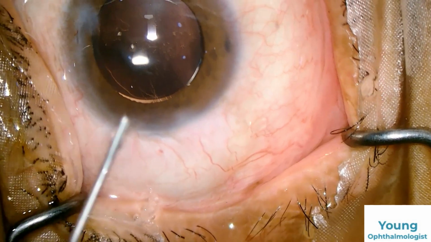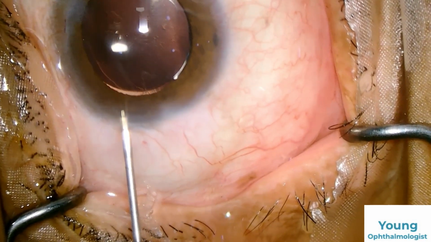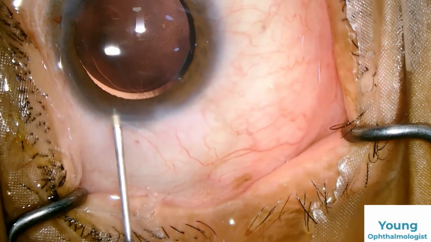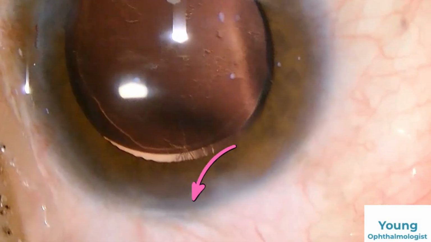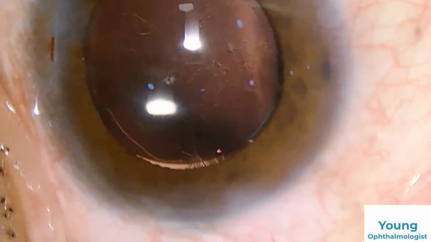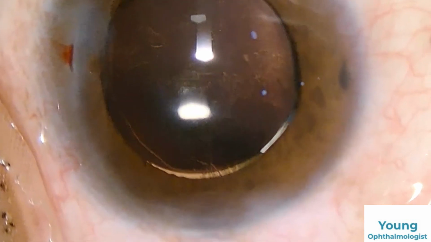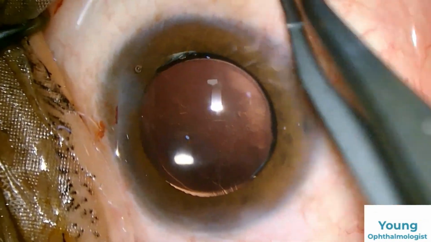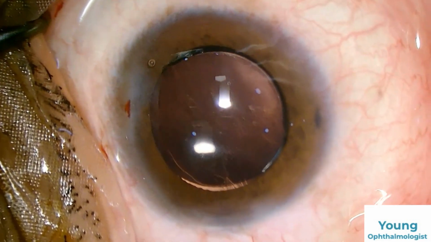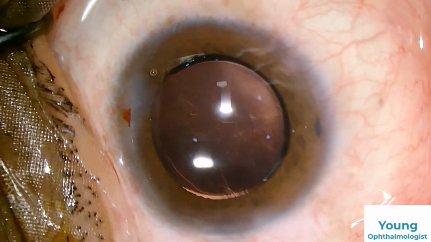There was no iris prolapse, chamber formed well. Proper hydration was done. If you feel any leakage in these cases, you should put a suture also. As you can see in zoom, the tunnel length is a little bit less than 1.5 mm. Chamber is formed well. The case is completed. Thanks for watching.